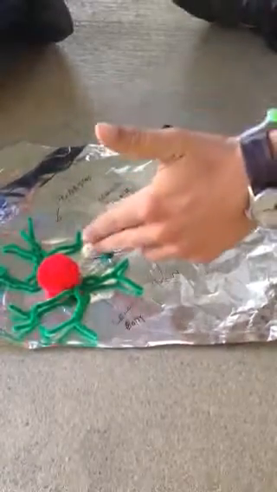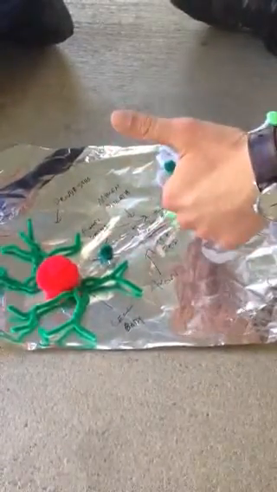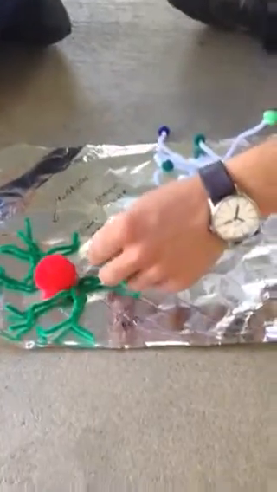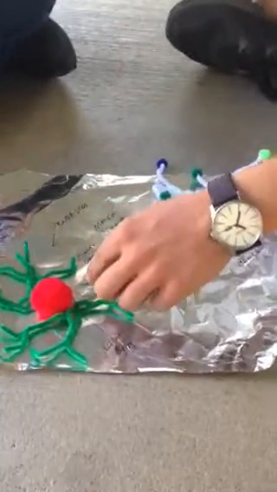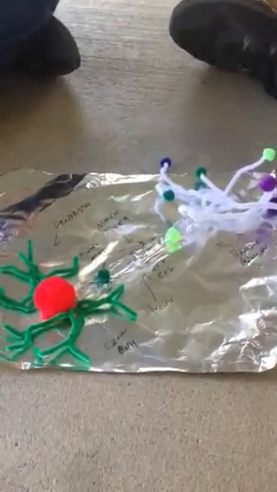So that's depolarization, is when the sodium ions leave the axon. So it polarizes and then depolarizes.